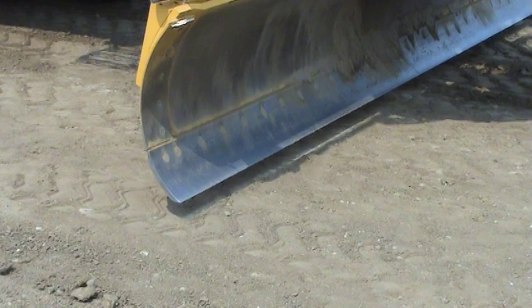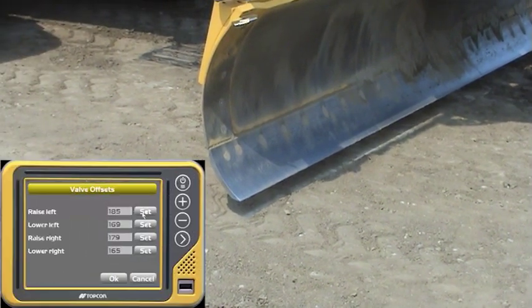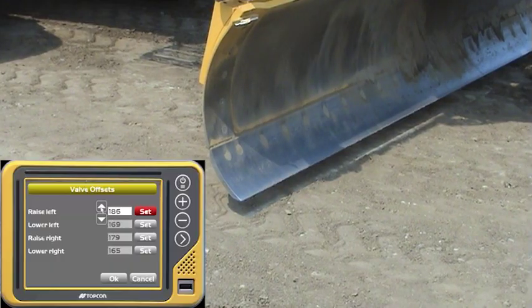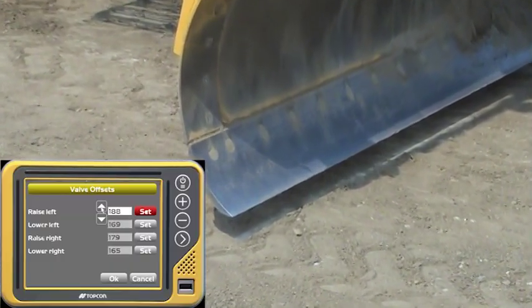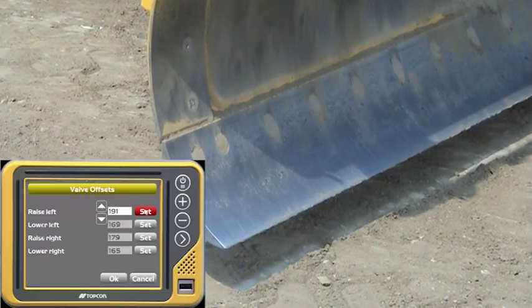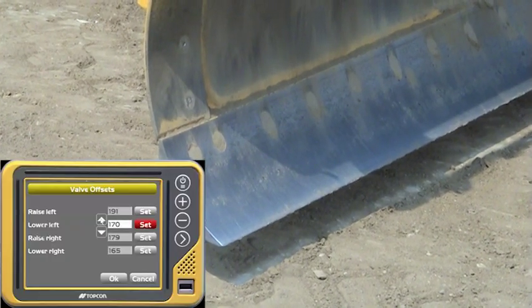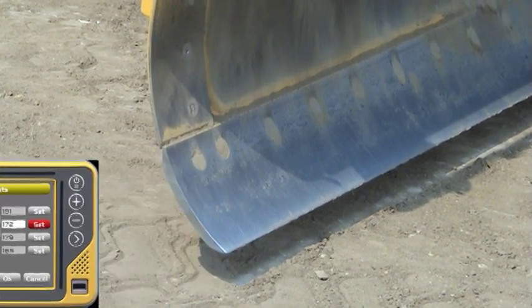In this example, we start by adjusting the raise left offset. Hit the set button and increase the number until you see the blade start moving. Now we repeat the same process, this time with the lower left offset.